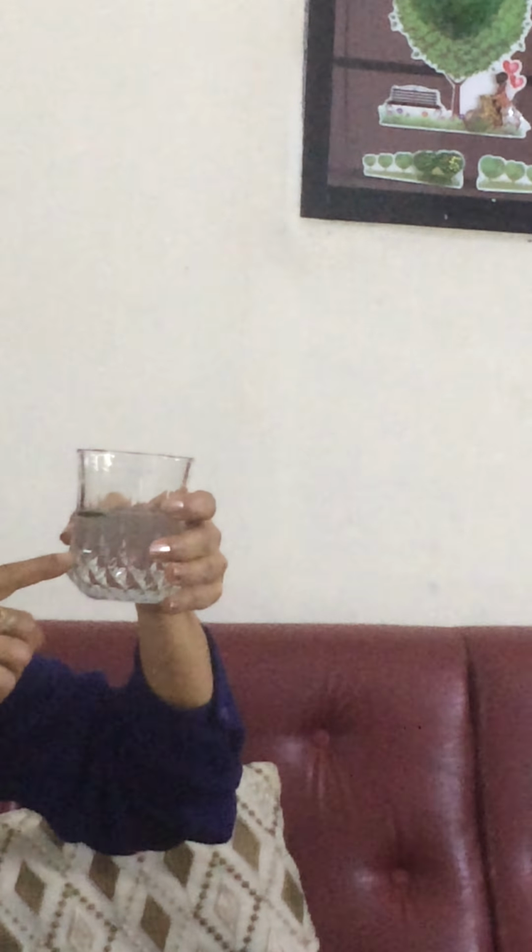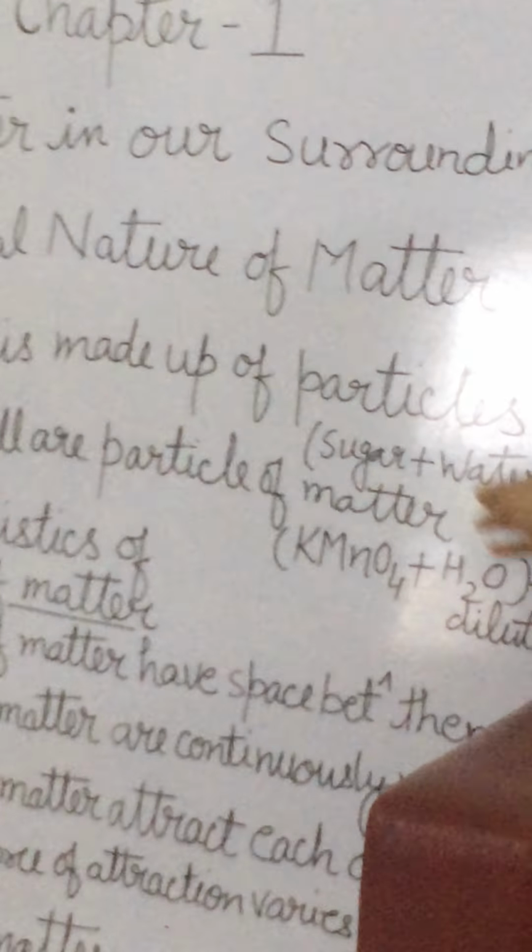So this activity shows that matter has space in between. In this case, the salt goes inside the space in between the water particles. So it dissolves completely. When we dissolve salt in water, the particles of salt are inside the particles of water. Now the next point is, we cannot see matter with our naked eyes. So how small are particles of matter?